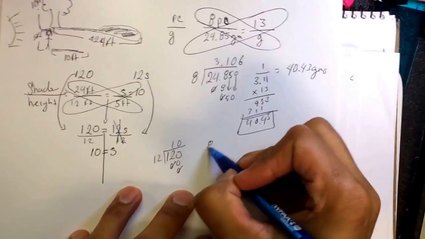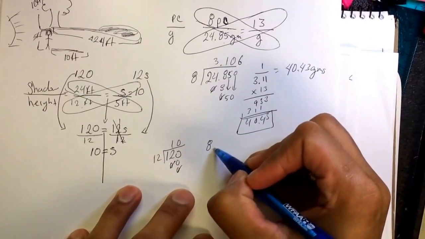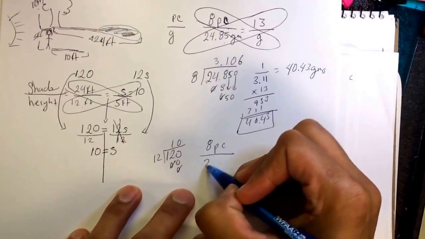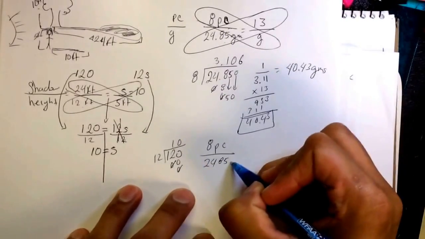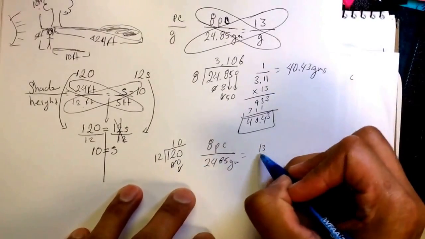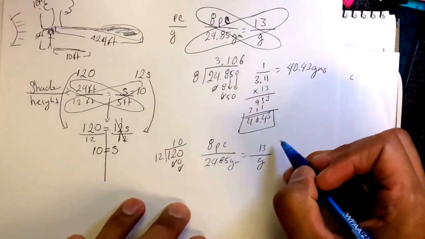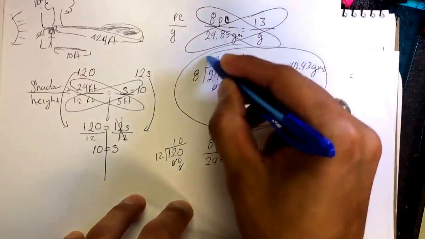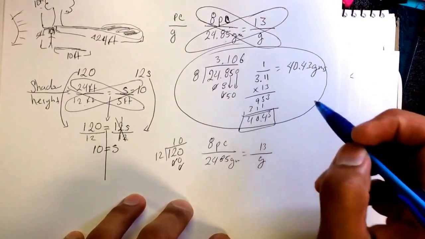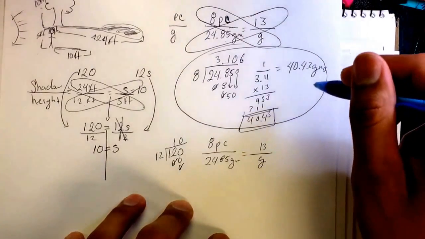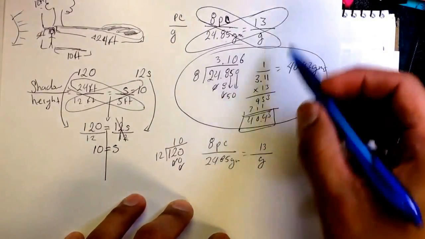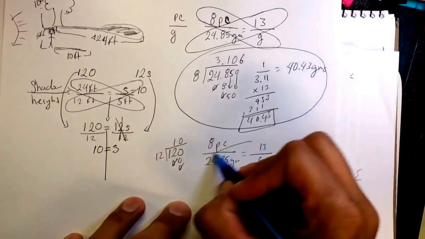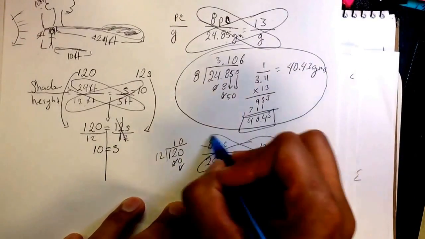Let me rewrite it over here. PC over 2485 equals 13 over G. By the way, guys, if you're watching this video, this is not what we're trying to teach you. You can use it, it's fine, but that's not the butterfly method. The butterfly method is what I'm about to do right here. So basically, we're going to find this and find this.